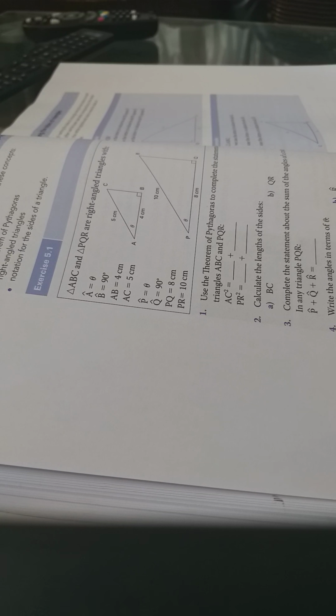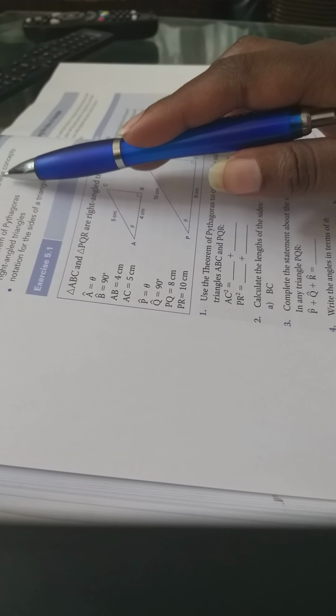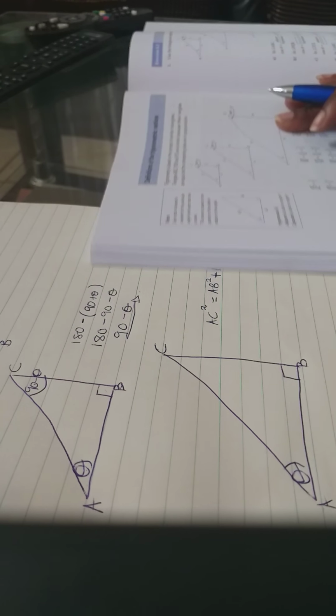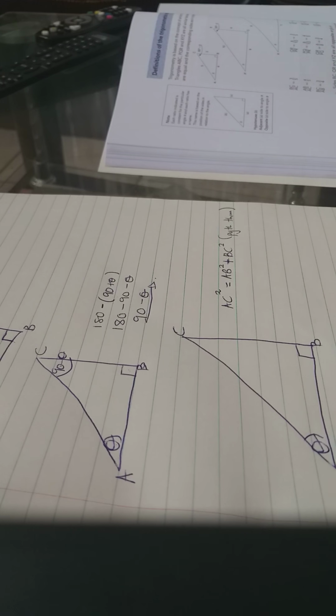They're not new, it's just a recap. This was based on concepts that you must be familiar with. Now on page 103, it comes to how we name our triangles. If we can go through that, then we'll be able to get to our new concept.